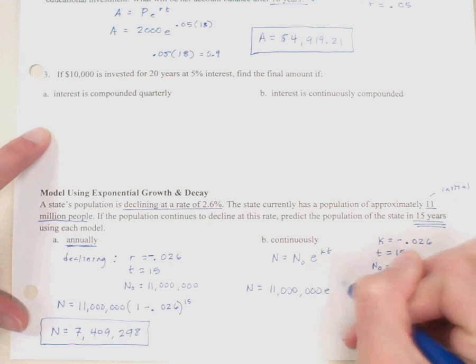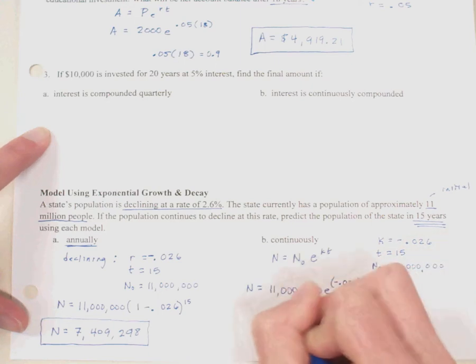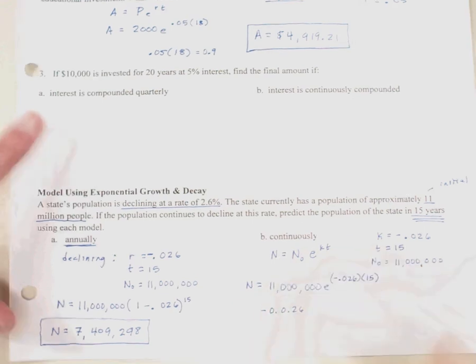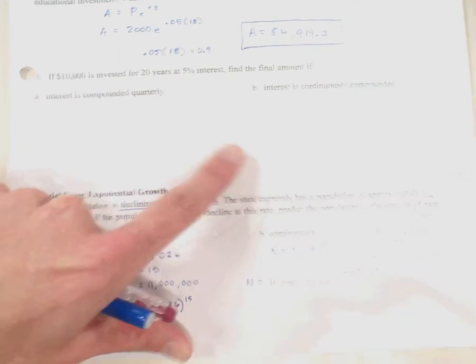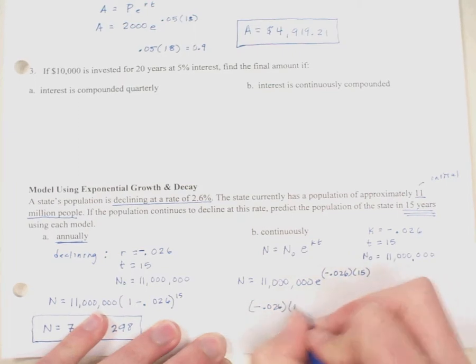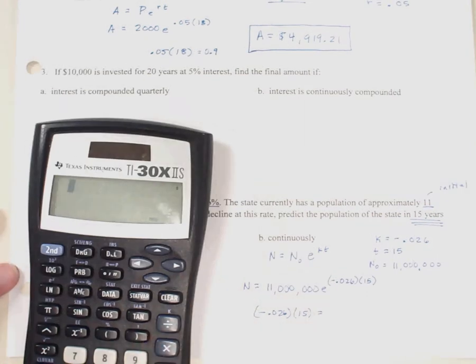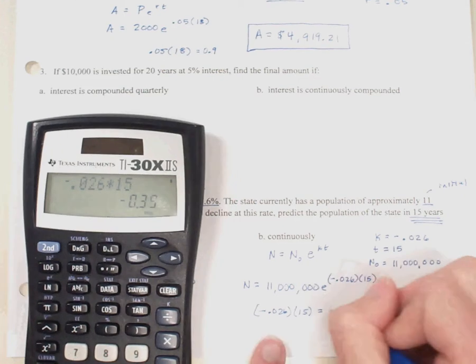E to the kt power, so I have negative 0.026 times 15. Again, I'm going to multiply the exponent first. It's going to make the calculations easier. Negative 0.026 multiplied by 15 gives us negative 0.39.